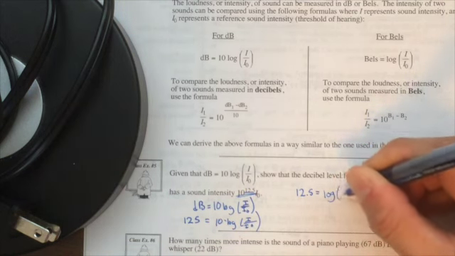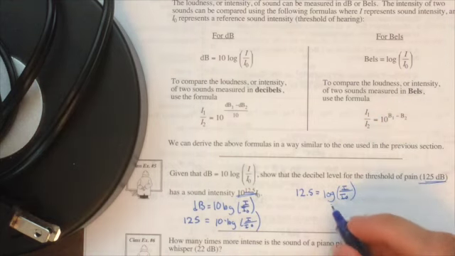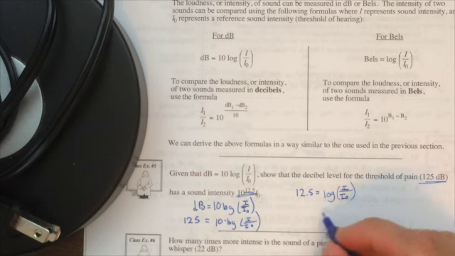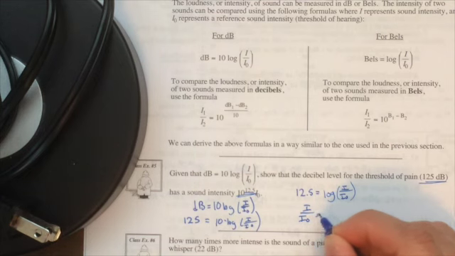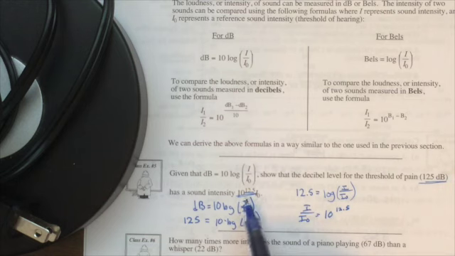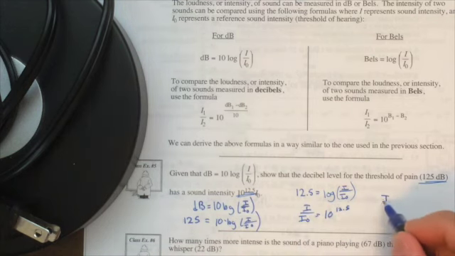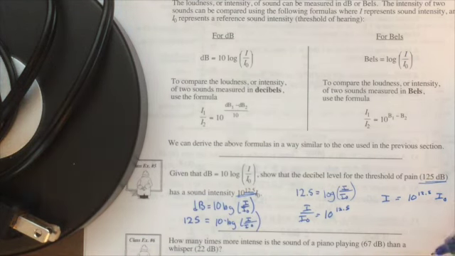And remember that if I don't have a base written after the log, that's just base 10. Now I want to represent this using exponential form, so I'm left with 10 to the power of 12.5 equals I over I0. Since I'm looking for the intensity, I multiply both sides by I0, and that gives me I is equal to 10 to the power of 12.5 times I0.